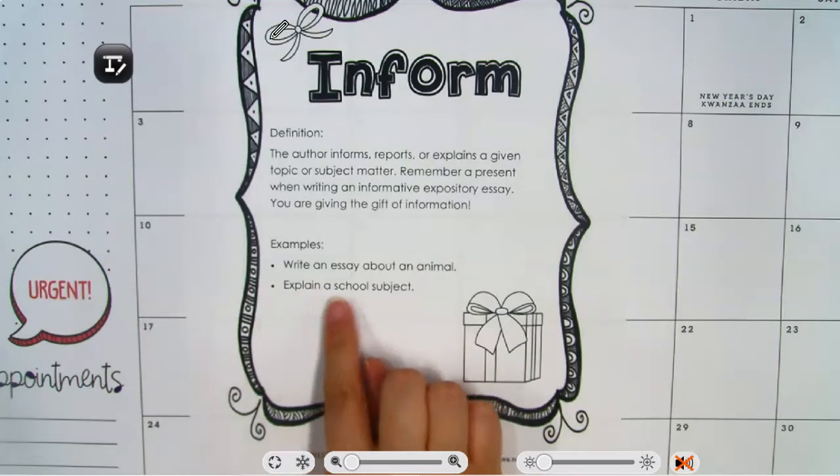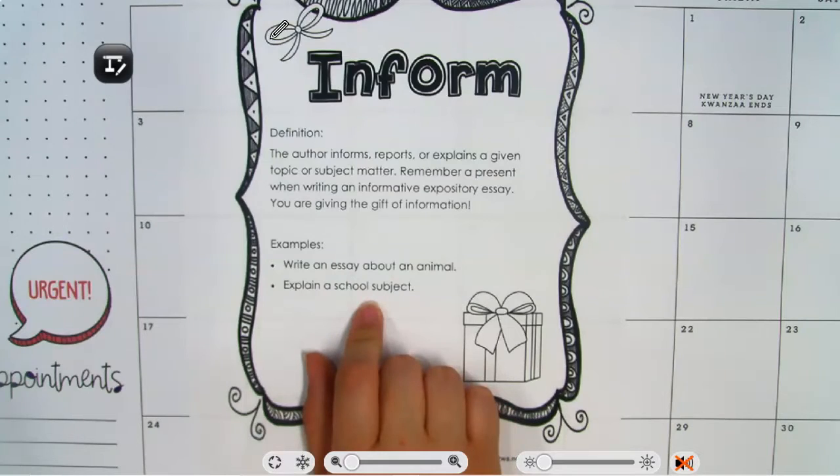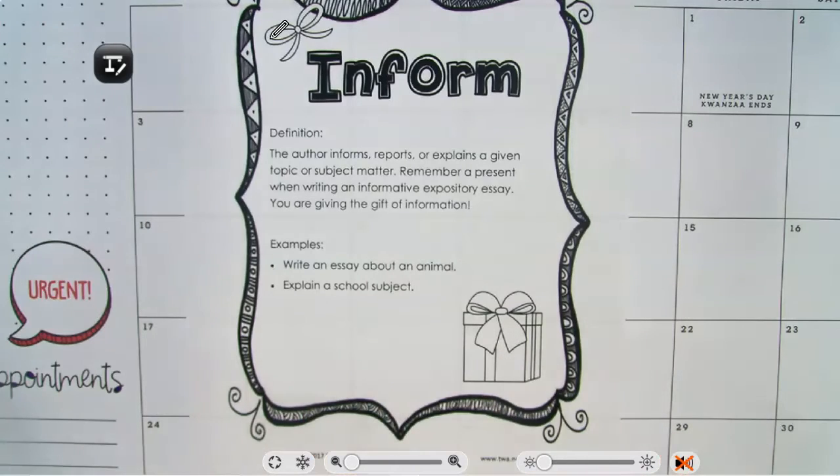And then explain a school subject. Same thing. You're picking one subject, maybe your favorite subject in school, and you're writing about it. Okay, so it's like a description text structure. Okay, so we're going to relate it back to reading.